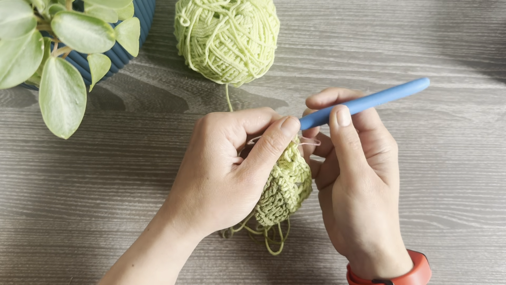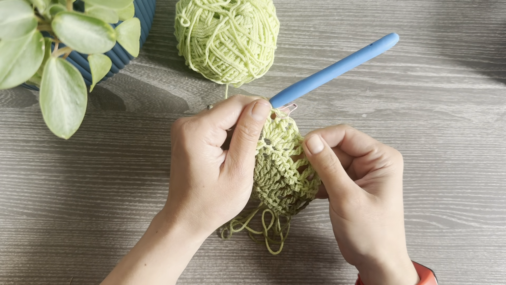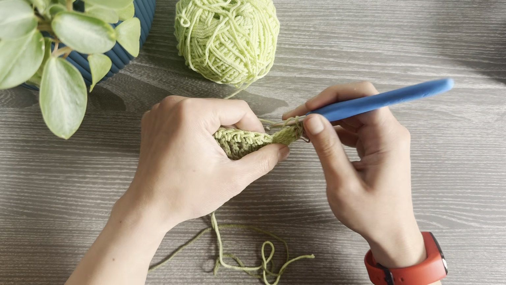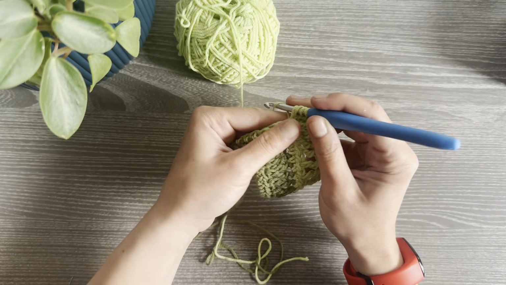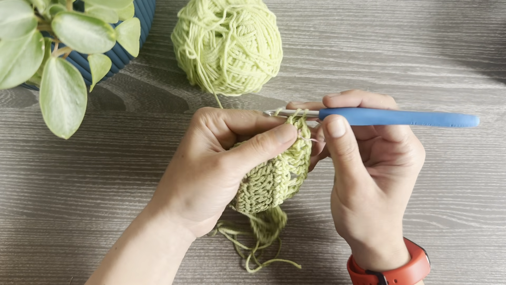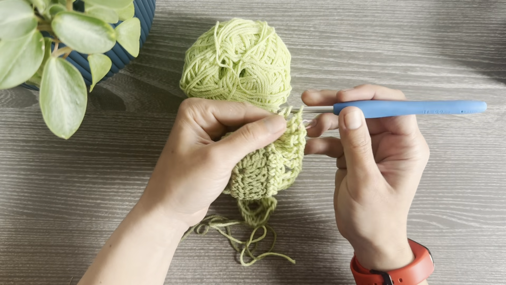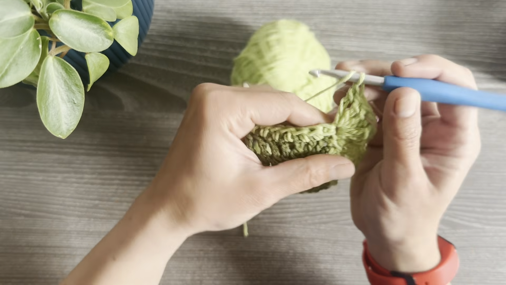And now I need to start with the next segment. So I know that I need to add into the peak 4 stitches because I already know that I will need to skip 4. So I will work 4 more stitches into the same peak stitch.